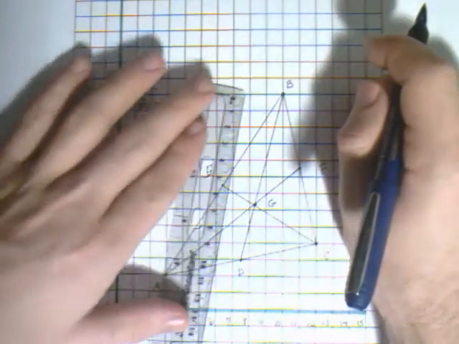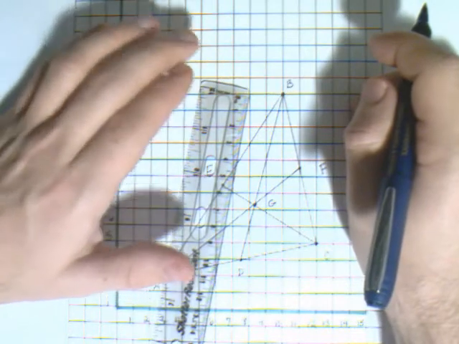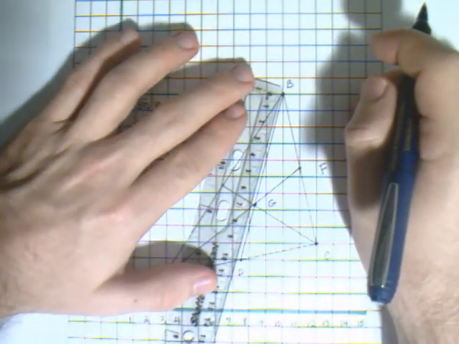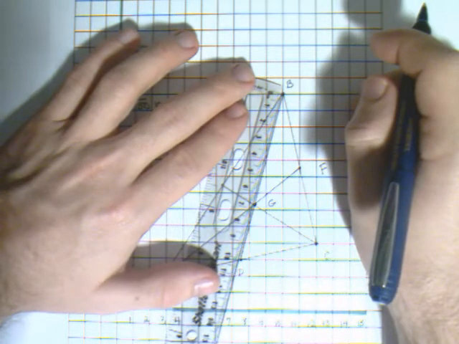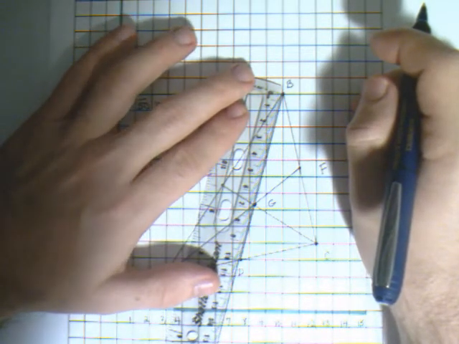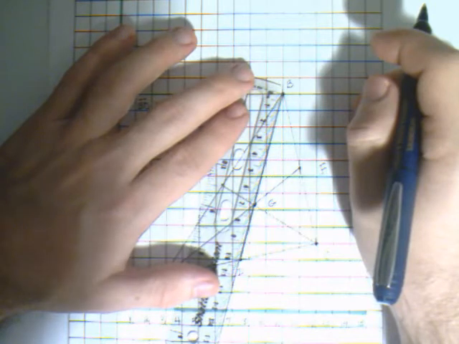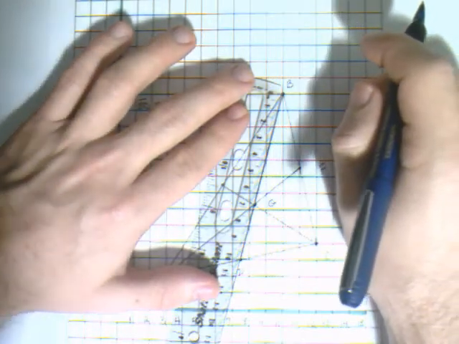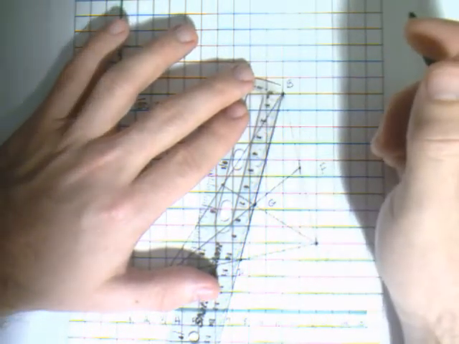The length of segment BG should be exactly 2/3. When I measure that out, I get 6.66, almost exactly.